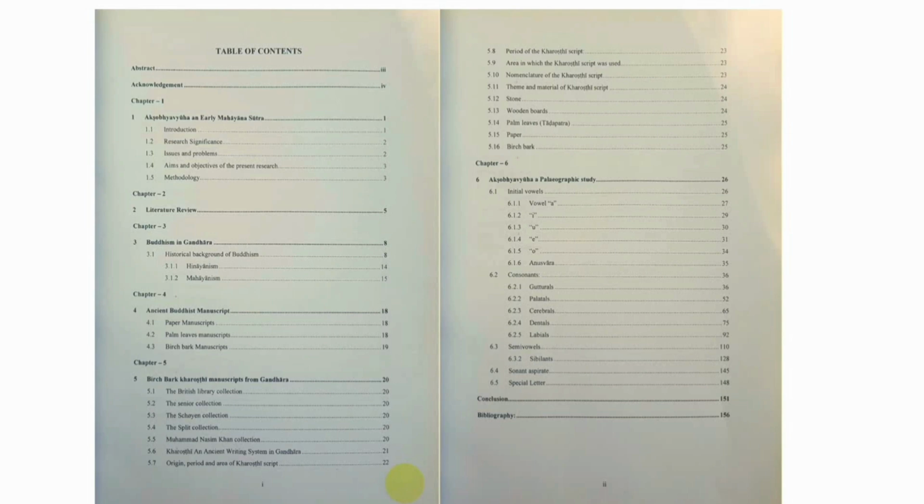Chapter 5, birch bark Kharosthi manuscripts from Gandhara, the British Library collection, the Senior collection, the Schøyen collection, the Split collection, Muhammad Naseem Khan collection, Kharosthi and ancient writing system in Gandhara, origin, period and area of Kharosthi script, area in which the Kharosthi script was used, nomenclature of the Kharosthi script, theme and material of Kharosthi script: stone, wood, boards, palm leaves, paper, birch bark.